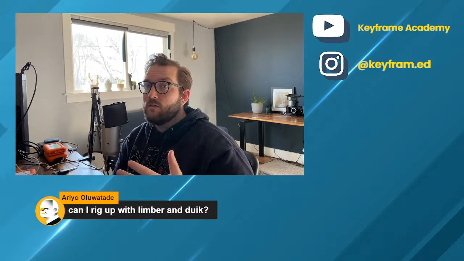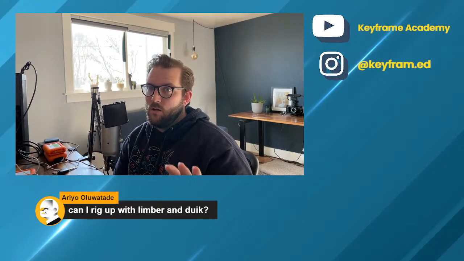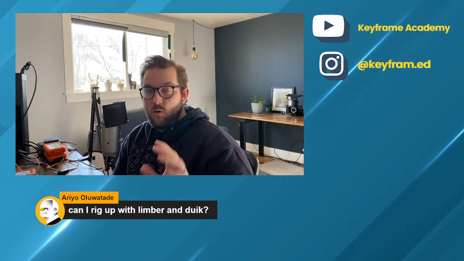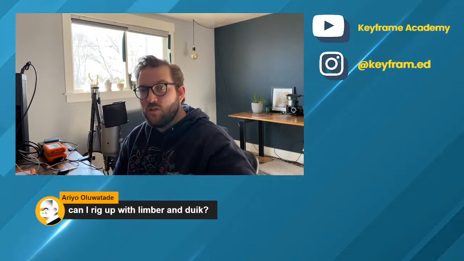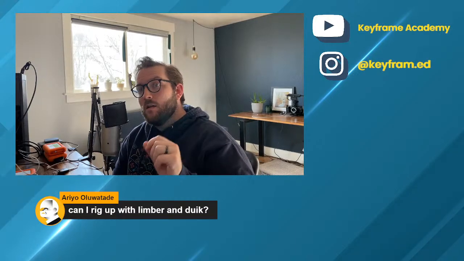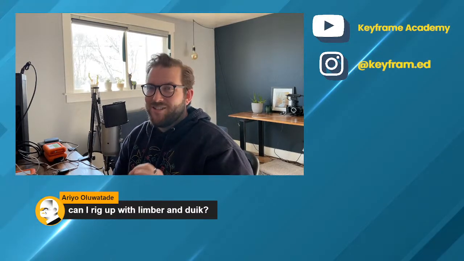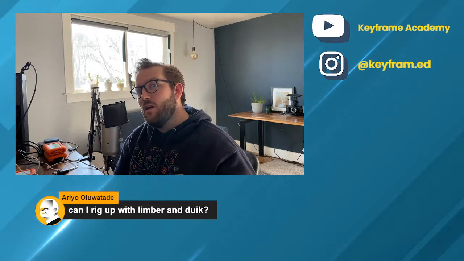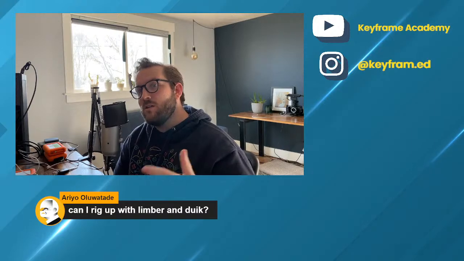So, here's another way, based on the comment you just put in the chat that I'll put up on the screen in just a second. Most of the time I use Limber for my character rigs. However, I do use Duik in almost every character rig, just not for the limbs. I use the connector feature, and other things that Duik has that have nothing to do with actually rigging up a layer. So yes, I can use Limber and Duik together.